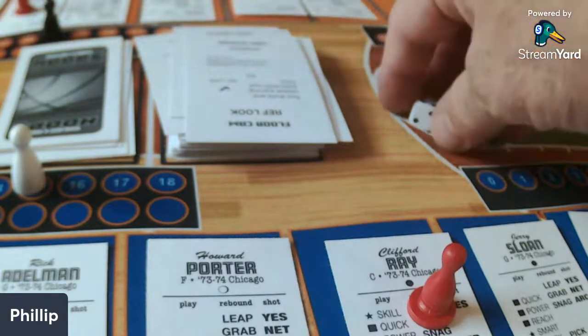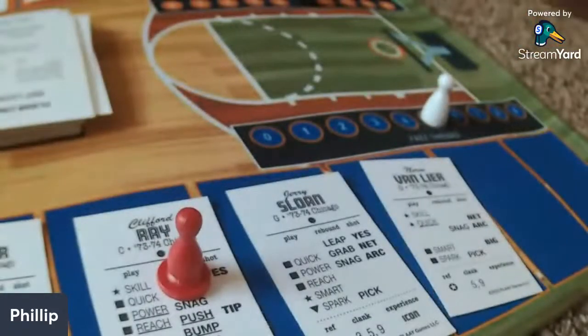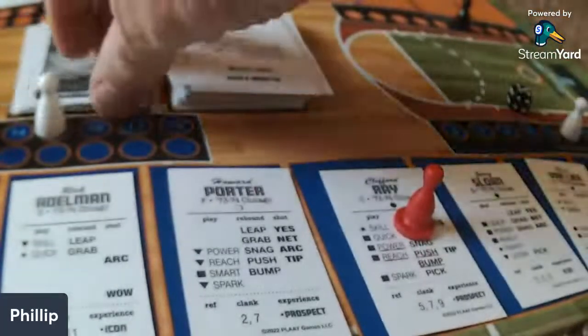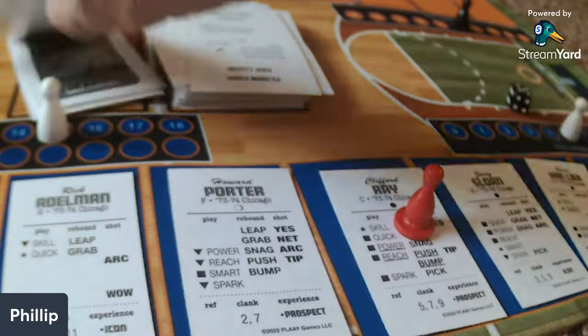And we roll for coach results. That's 10. And as you'll see, 10 means nothing to Egan. So the next card is discarded.